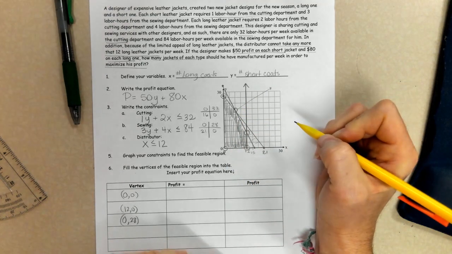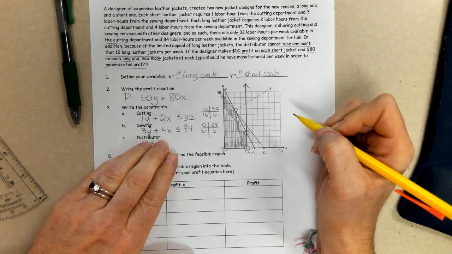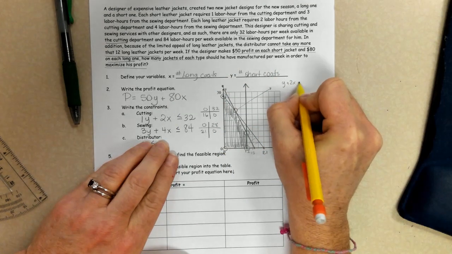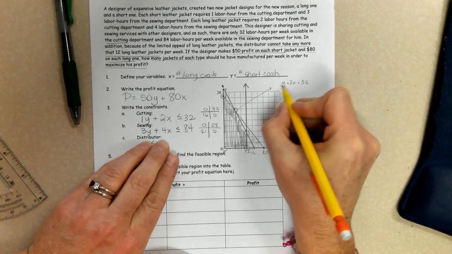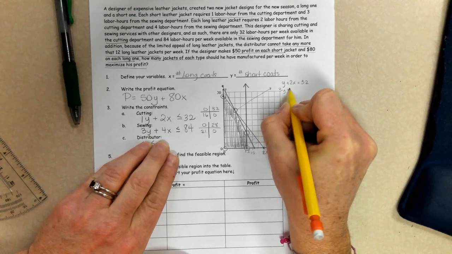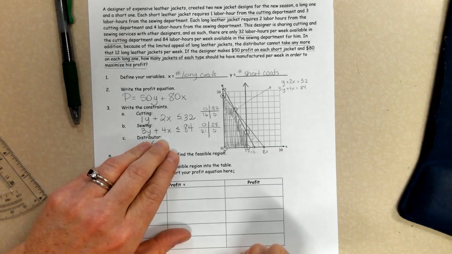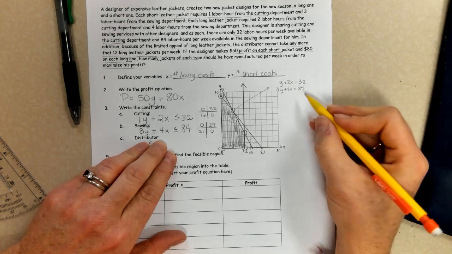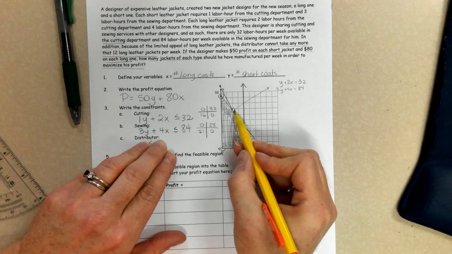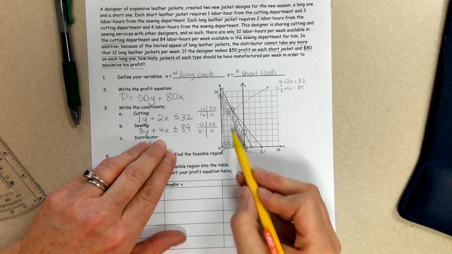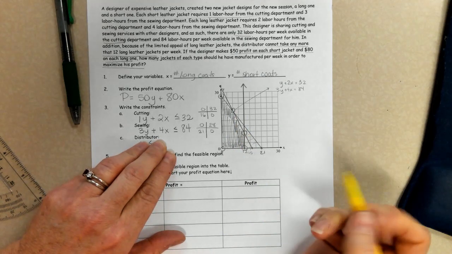Then we suddenly need to solve the system of equations. This system was y plus 2x equals, pretend it's equals 32, 3y plus 4x equals 84, pretend it's equals. And we need to solve that by substitution or elimination to get the exact value of this point. We had all this estimating going on with the graph, so we aren't really sure where that is.